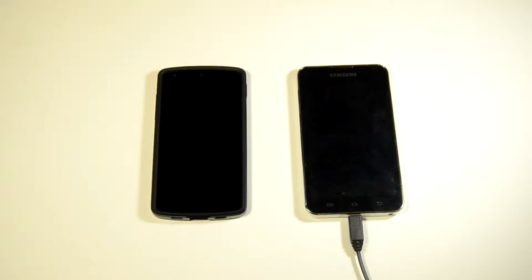As you can tell from the title, I'm not going to be reviewing anything today, but I am going to be doing a comparison. On the left side here we have the Google Nexus 5, and on the right side we have the Samsung Galaxy Player 5.0.